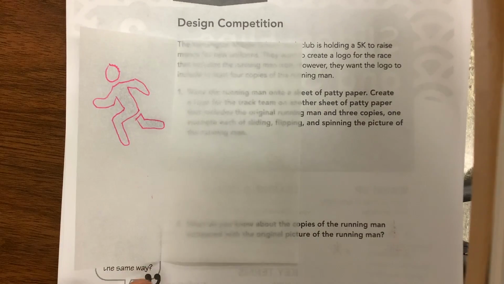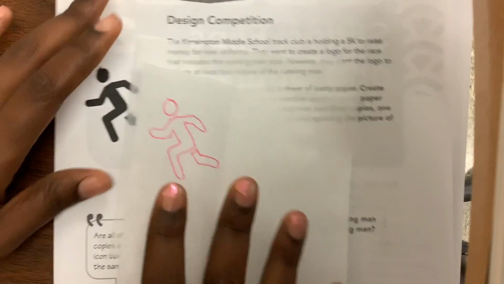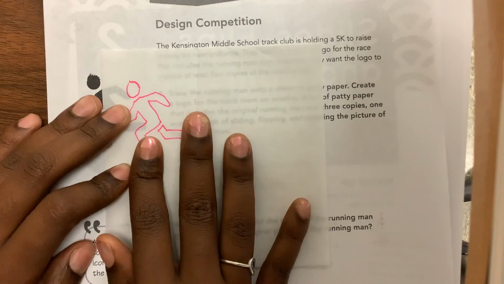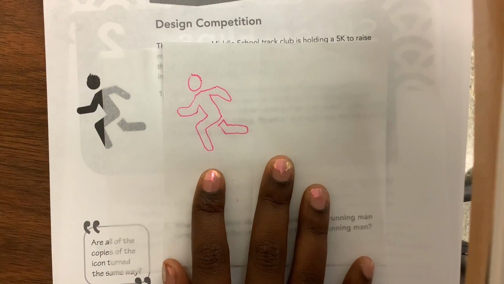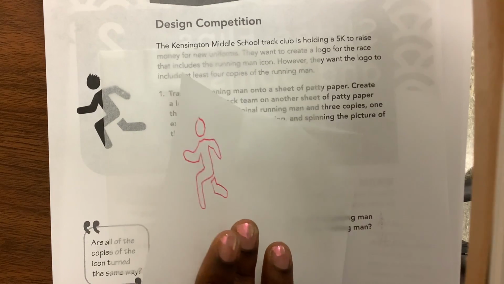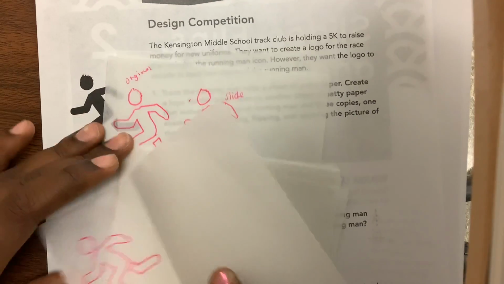So I'm just going to go ahead and get another sheet of patty paper. And here's my original Running Man. And I'm just going to slide him over and make another Running Man. So when you finish, it should look like this.